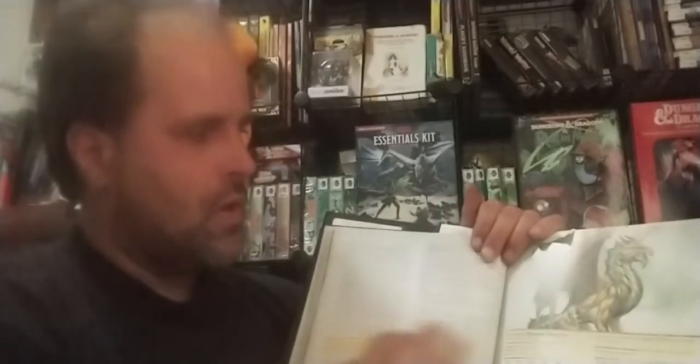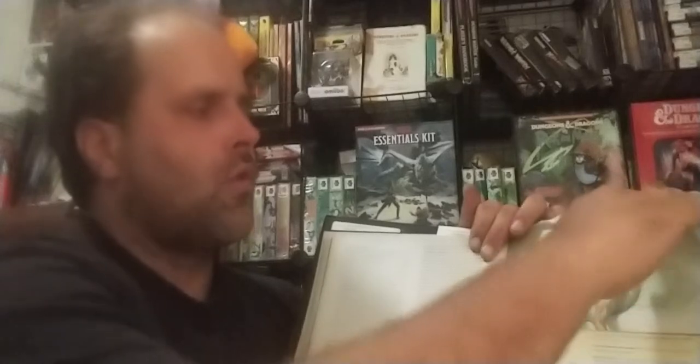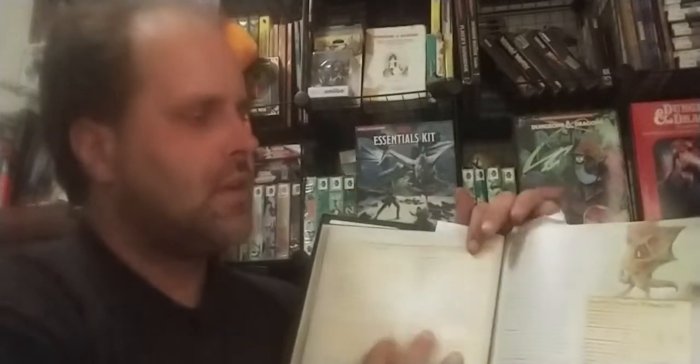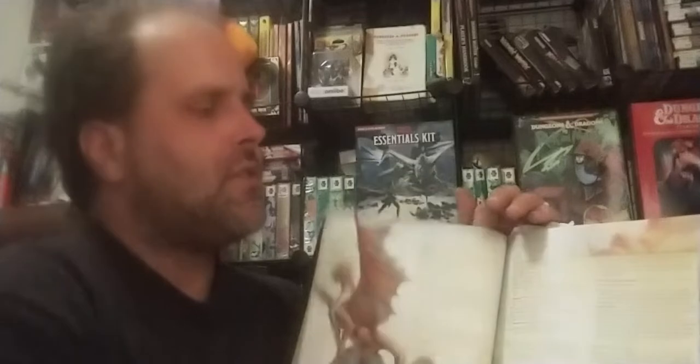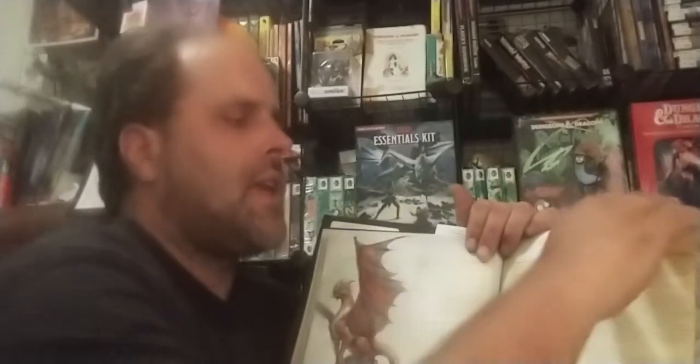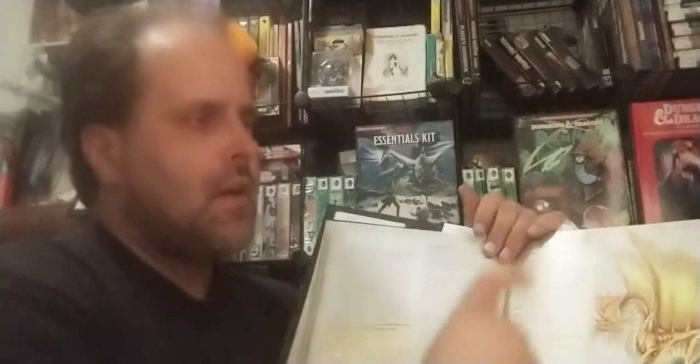However, in this book they do definitely focus more on the dragon's life cycle, with a little more depth in their stat blocks, whereas in the older books it's basically just a modification or just a strip of information with changes.